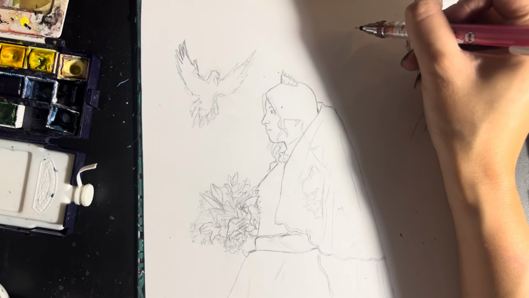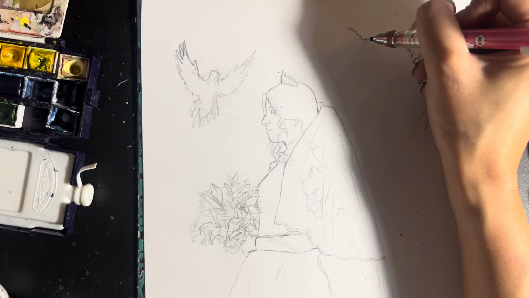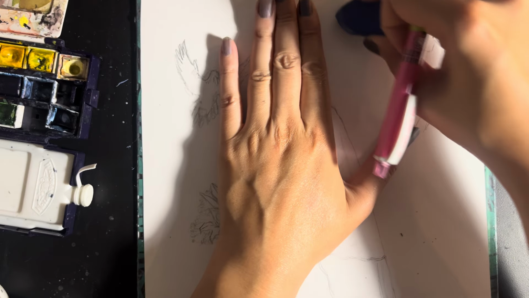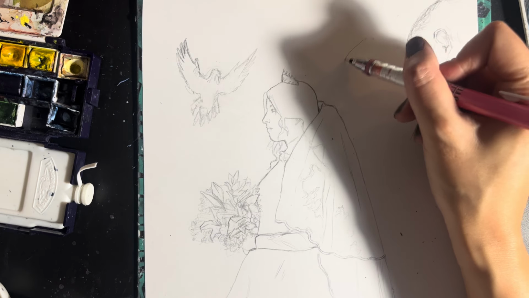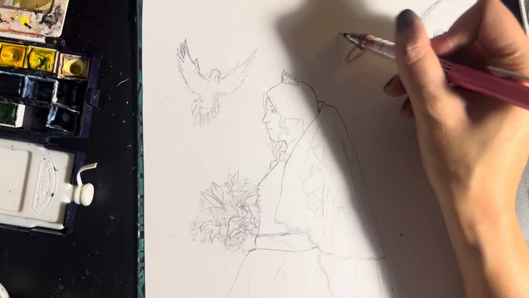I'm going to do this one tiny. Something like that. That's the bird, that's the wing.